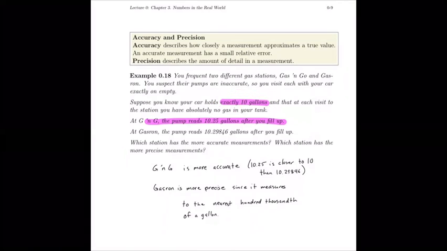Now you do the same thing at the second gas station, because you're absolutely crazy, and you run your car, which holds exactly 10 gallons, out of gas exactly the moment you get to this other gas station. You fill up, and the pump reads 10.29846 gallons. That's what the meter reads. In both cases, you know that you put in 10 gallons of gasoline. Which of these two is more accurate? This reading or this reading?